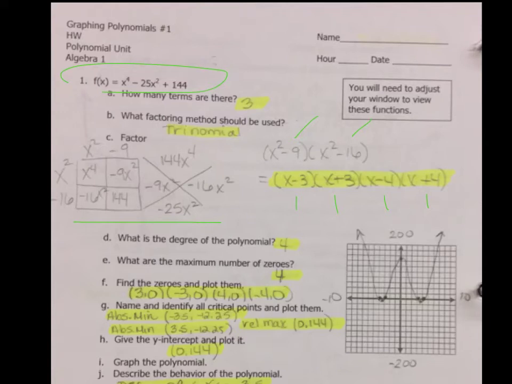This polynomial has a degree of 4, which means there are a possible 4 zeros. Find the zeros and plot them. That means you are solving each one of the factors up here that would make each one of those factors equal to 0. So (3, 0), (-3, 0), (4, 0), and (-4, 0).